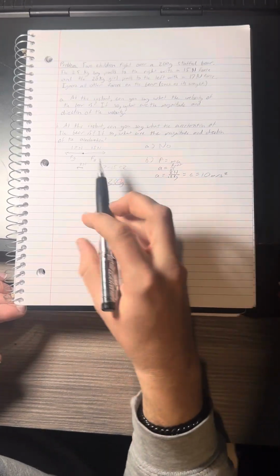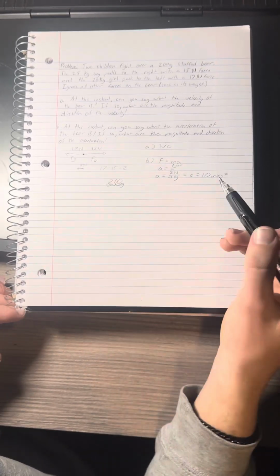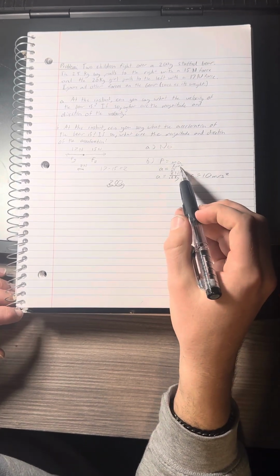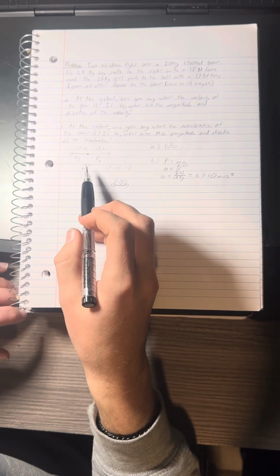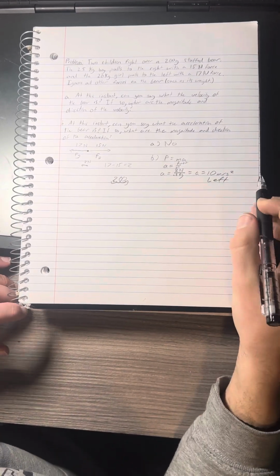Now the next question is, if so, what are the magnitude and direction of the acceleration? Well, we know that our acceleration is going to point in the same direction as our net force. And since our net force is pointing to the left, we know that the direction of the acceleration is to the left. And that is the problem.